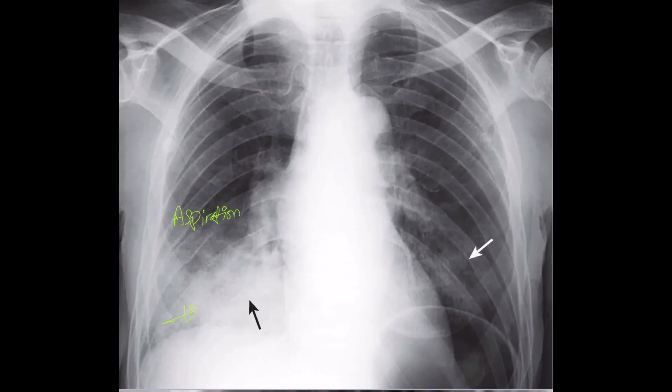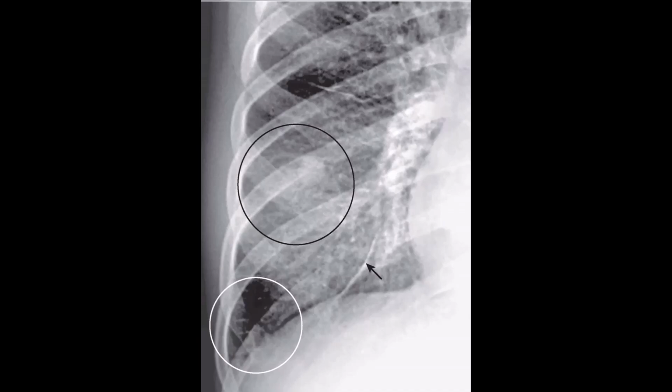There is some minor similar appearance on the left as well, so bibasal appearance with the history of low GCS. So that represents aspiration. So this is the appearance of pulmonary interstitial edema, secondary to congestive heart failure.